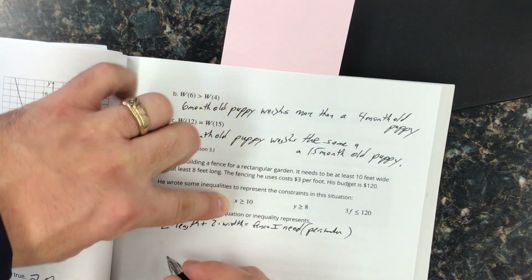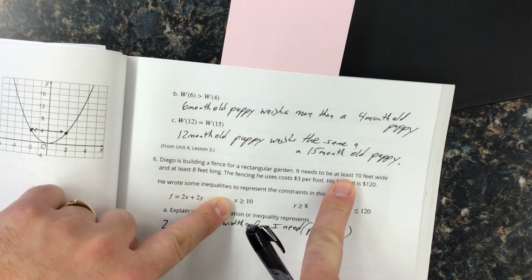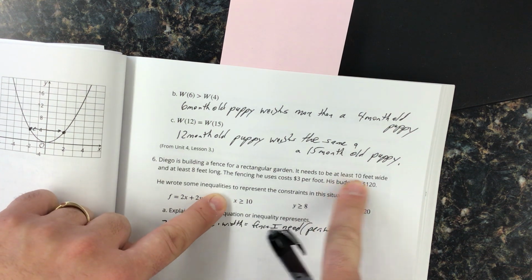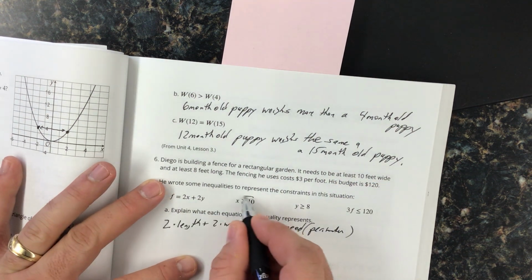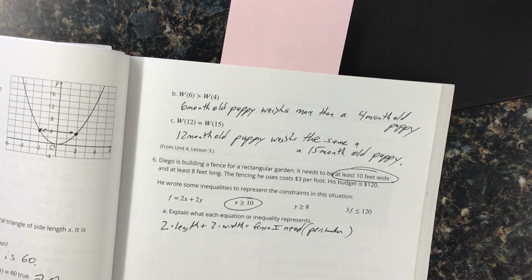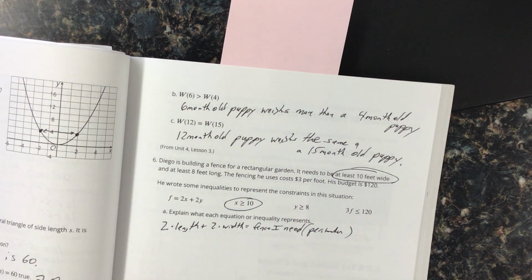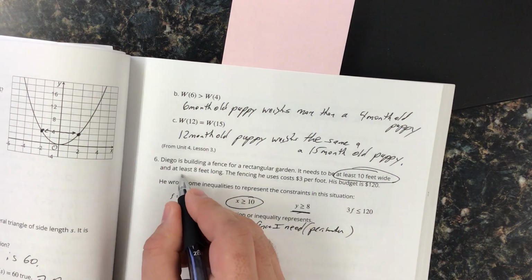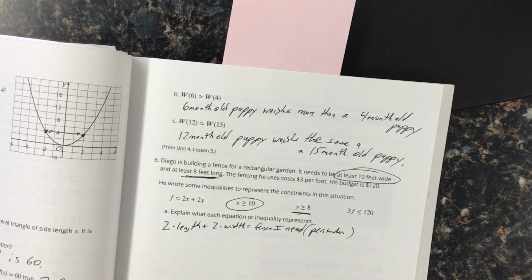Okay, X looks like that would be this one. So it needs to be at least 10 feet wide. I'll just circle that. That's what that means. At least 8 feet long. There's where that comes from.